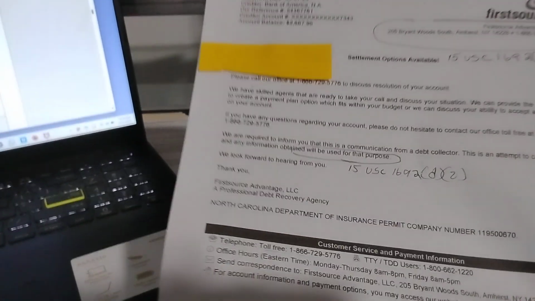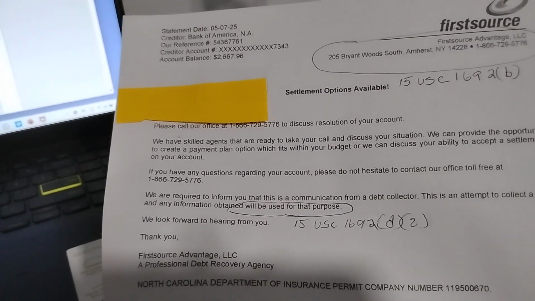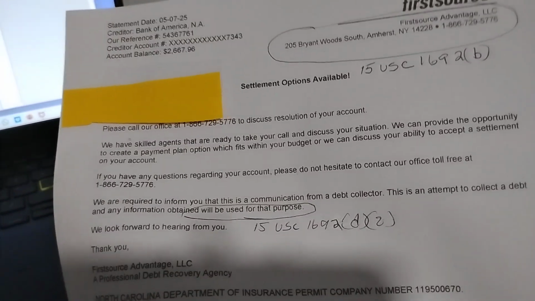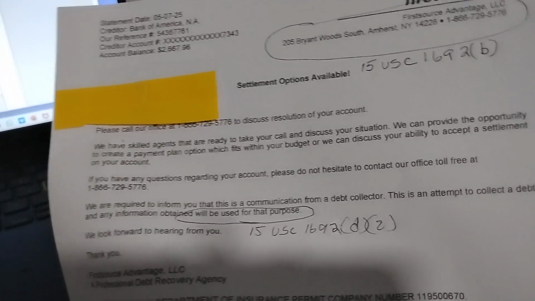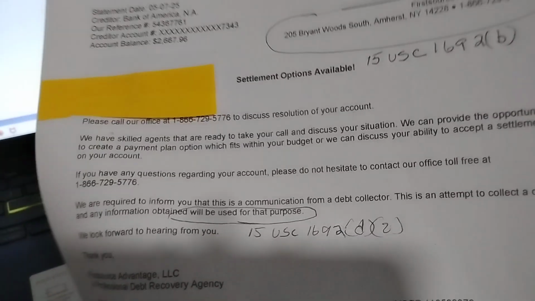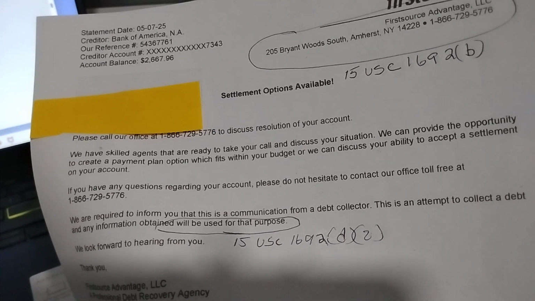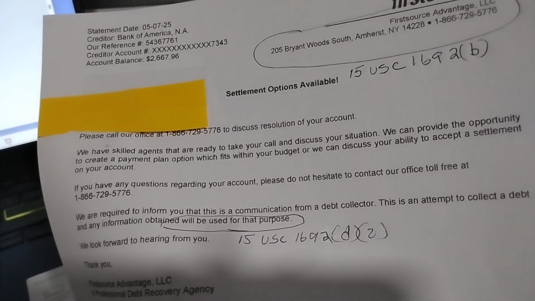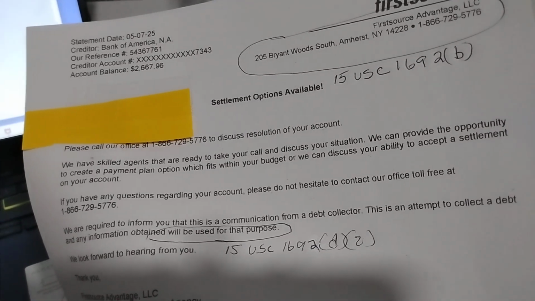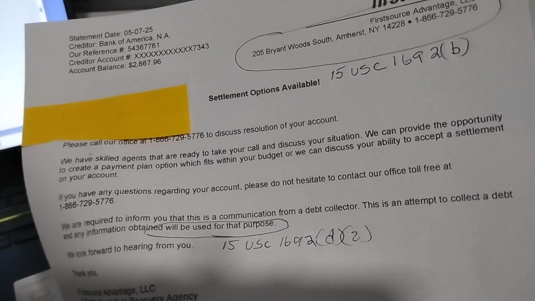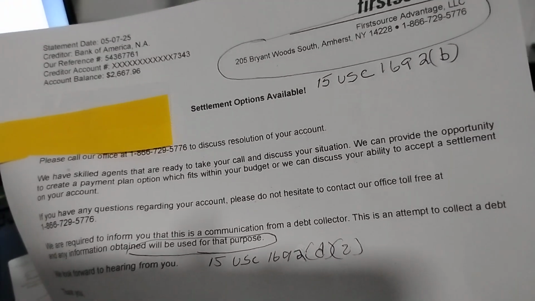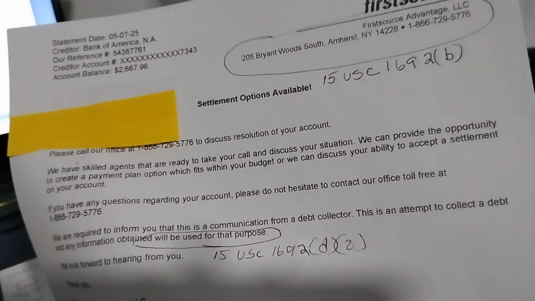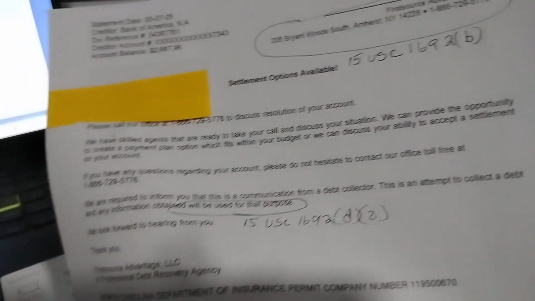Next, find the violations on the letter. Here's the letter that I'm working on. You take the letter they sent you and circle the violations. The first violation is 15 USC 1692i(b), which is that they're not in the state of the debt. If you live somewhere and the company is out of state, like this one in New York, that's a violation.